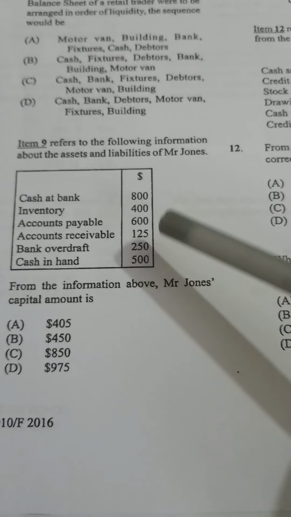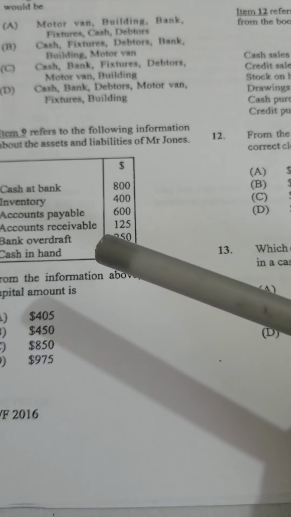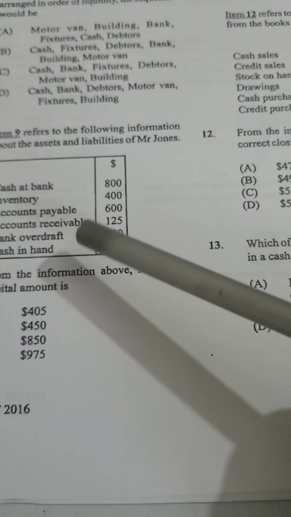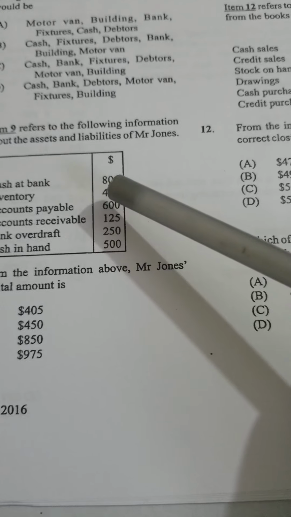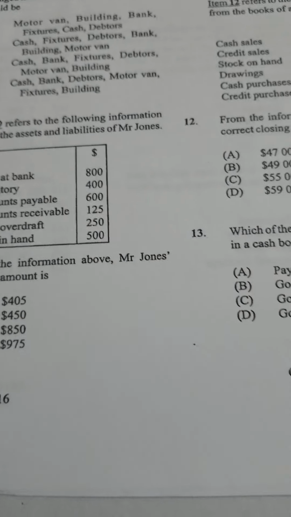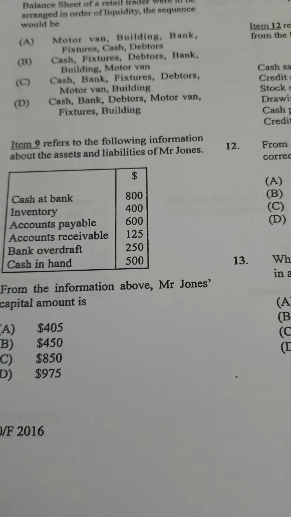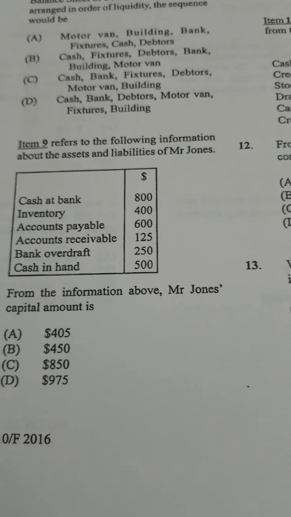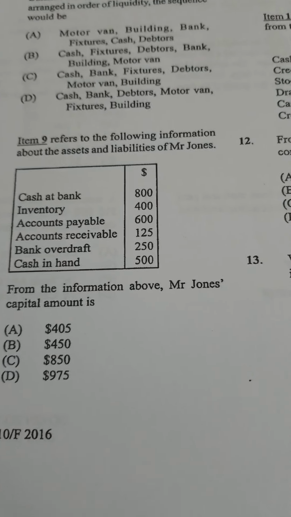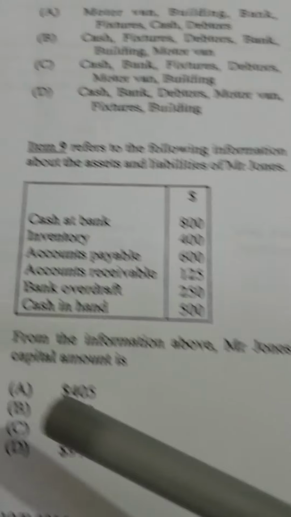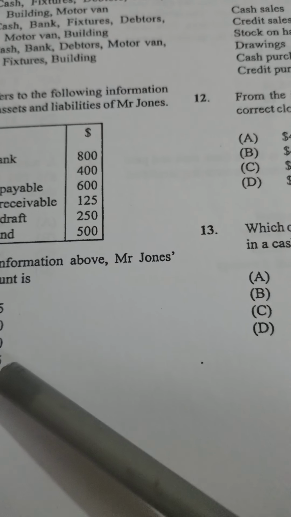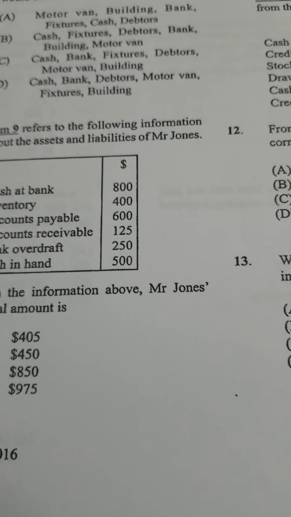When we add all of these, that will give us the total assets. And we have liabilities: bank overdraft and accounts payable. So when we add the assets and subtract the liabilities, we get the capital. After you calculate, your answer should be D, 975.